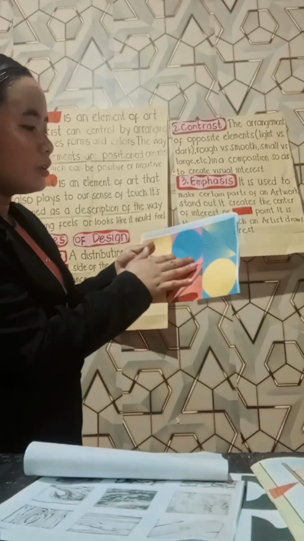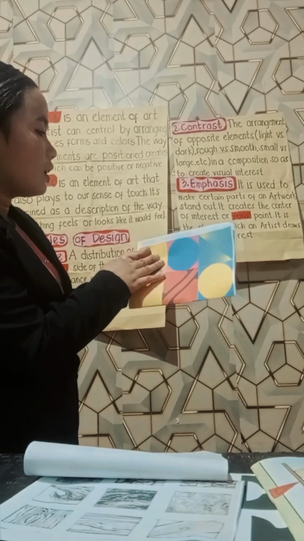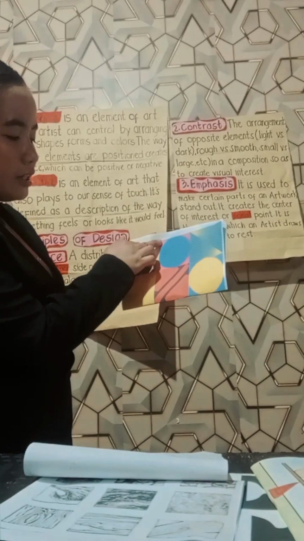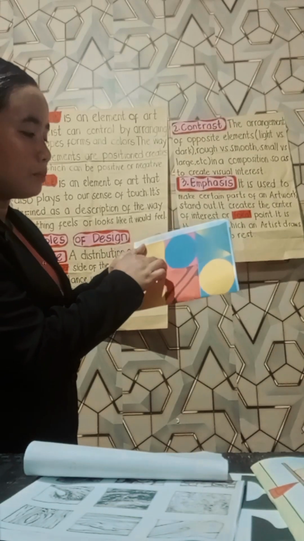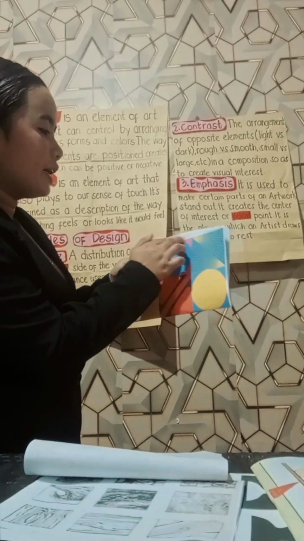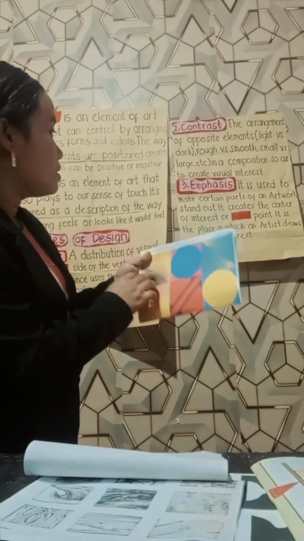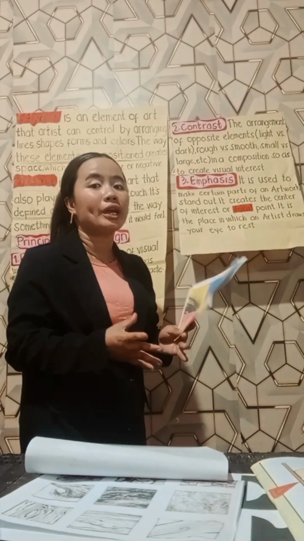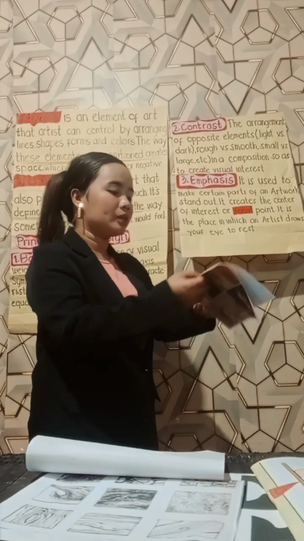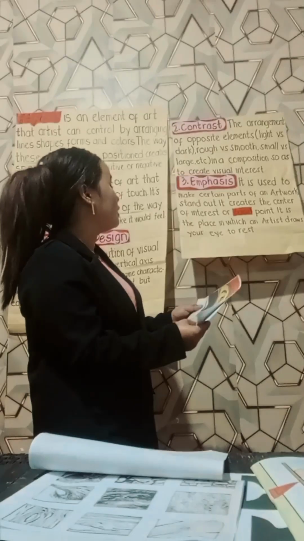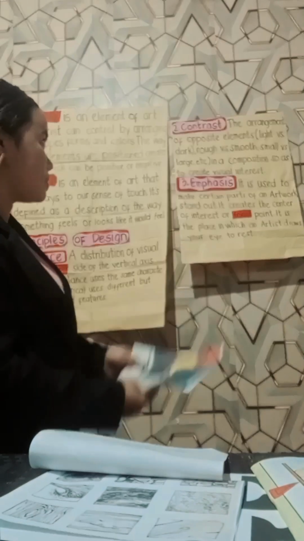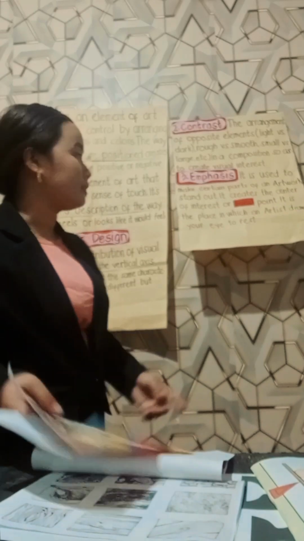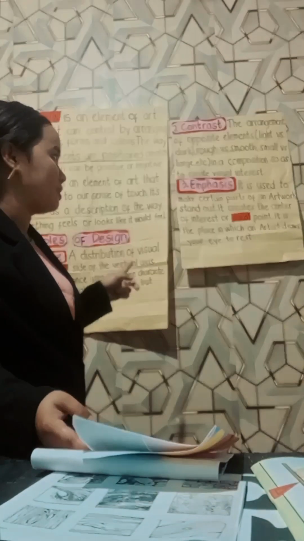Here, the color is dark, but the background, which is pink, is a light color. So that is contrast. You can compare the colors or opposite elements. And the third is the emphasis.